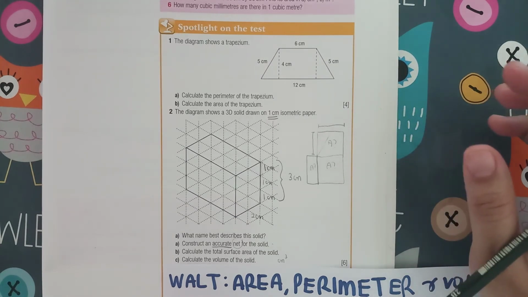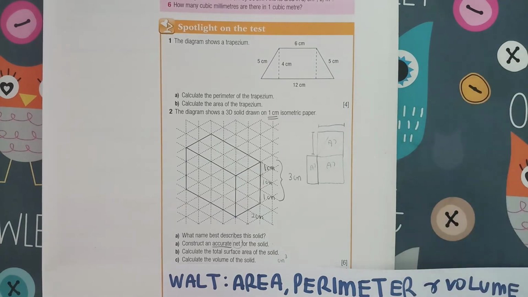Okay, so try to solve this question. You can pause the video, copy, and solve this one. Okay, any problem, you can simply text me. Okay.